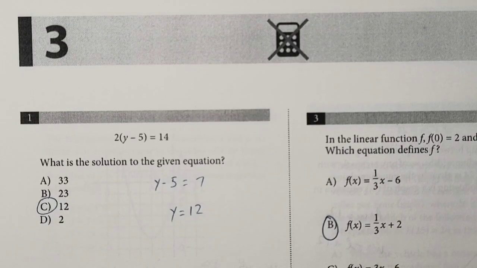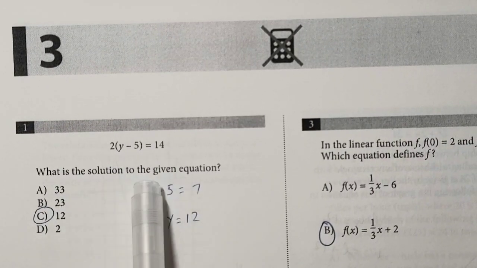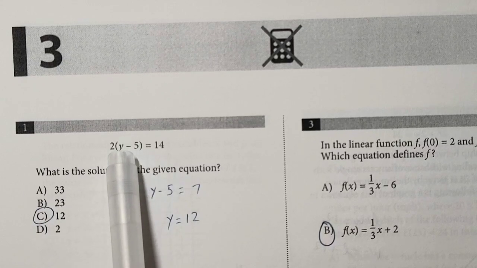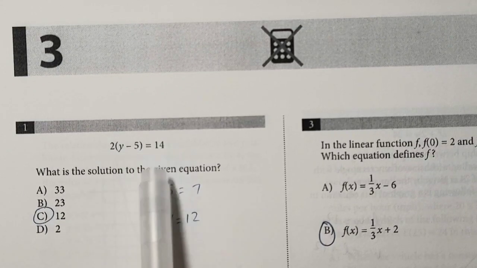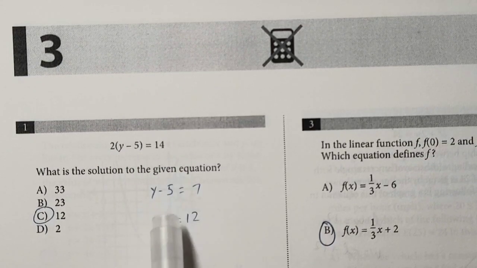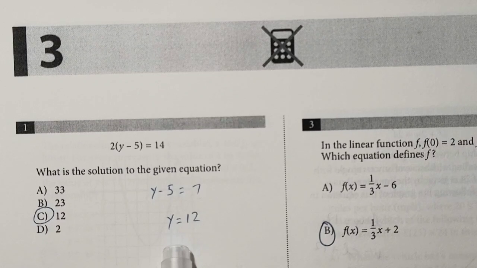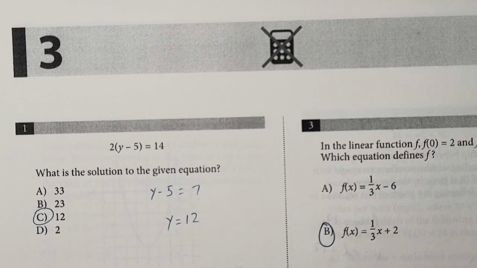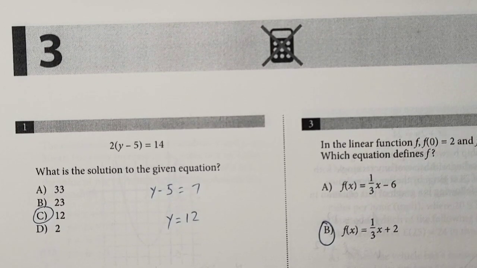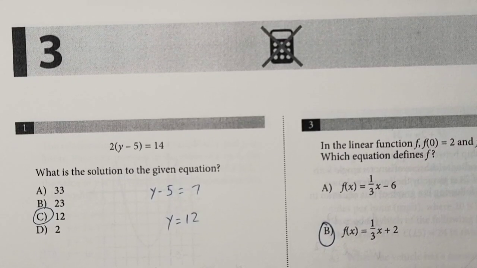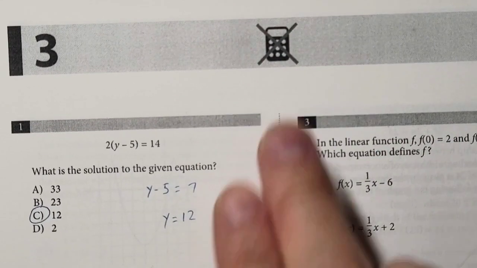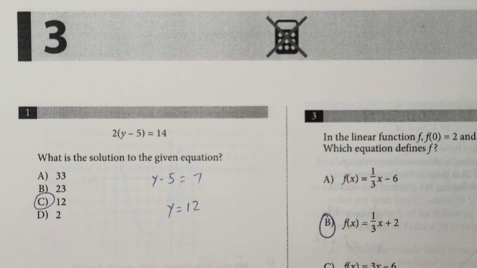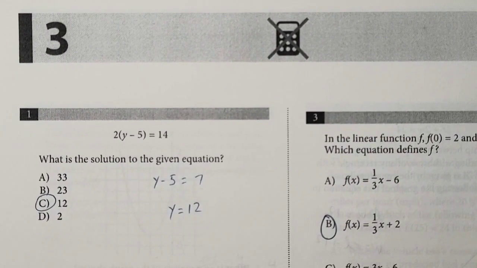Okay? All right, number one. We're given this equation. What is the solution to the given equation? So what do we do first? We got to isolate y, so divide by 2 on both sides. You get this. Add 5 on both sides. You get this. Y equals 12 as a result. By the way, I'll comment on which ones that the test makers deemed as difficult as well. So in this part of the exam, the no calculator portion, by the way, most of them were easy leveled. Or I should say easy to intermediate.